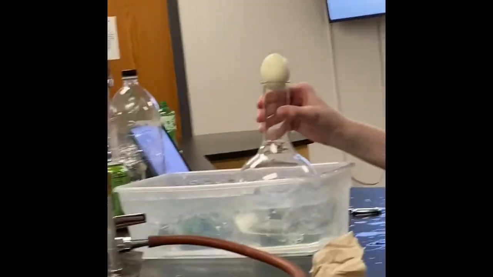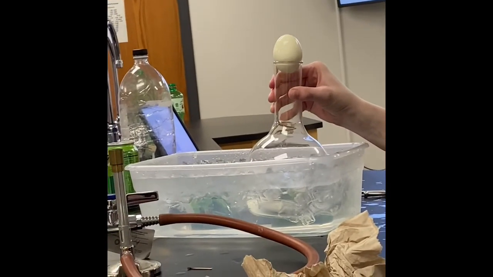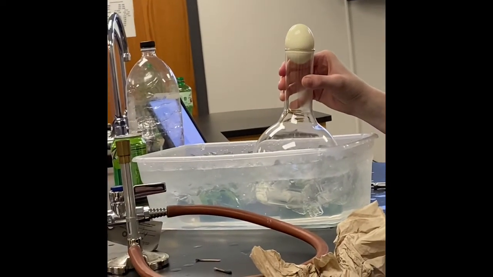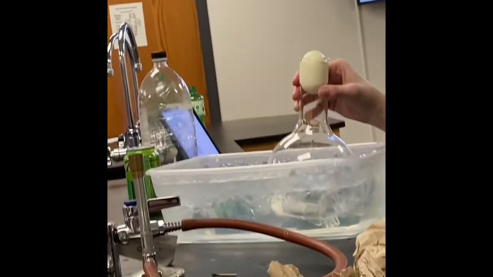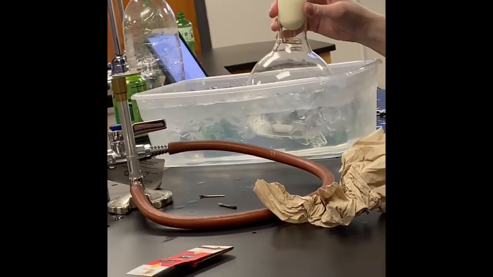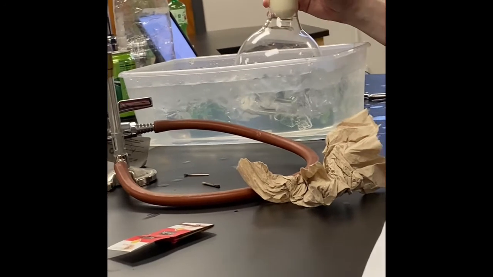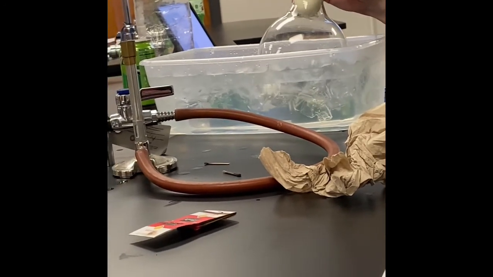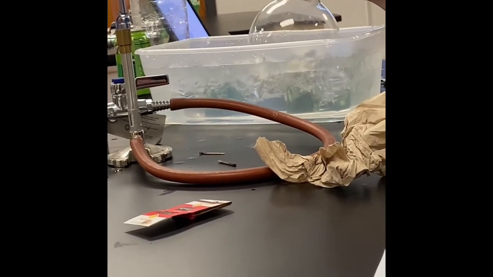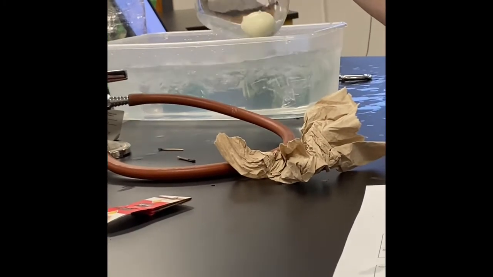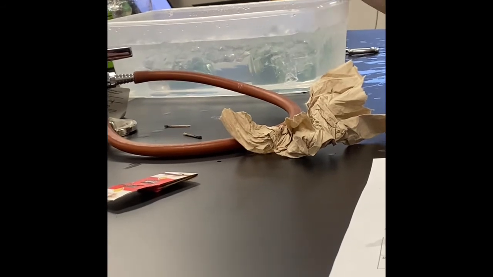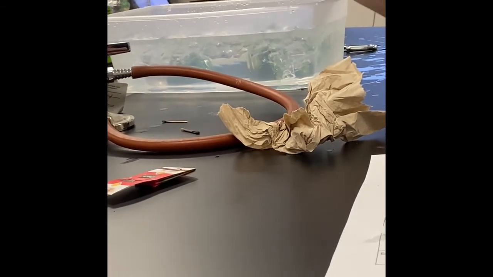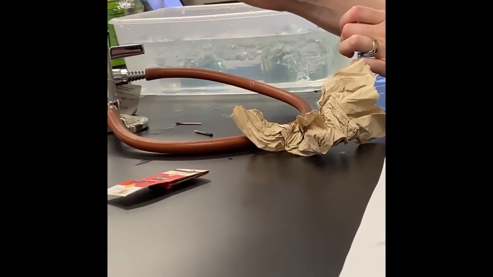So what's happening to the temperature of the gas inside the flask right now? I see it. Temperature is decreasing, which means the pressure inside is decreasing, which means the atmospheric pressure out here is pushing the egg in there. How do you get it back out? Okay, how am I gonna get it back out? Heat it back up. So let's seal it up and let's heat it back up.